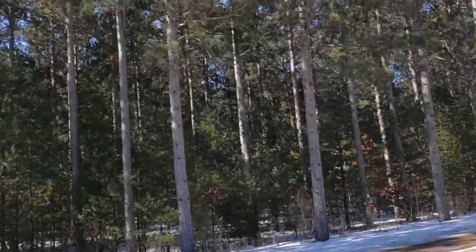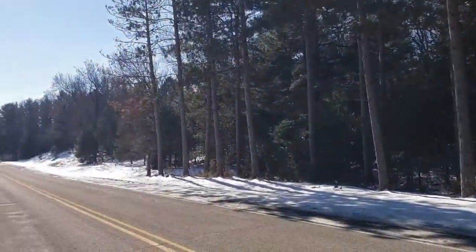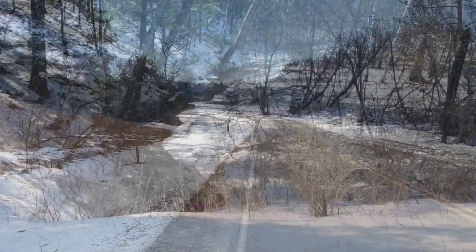Beautiful pine forest right in here. And I believe down here we're coming to Chaffee Creek again.